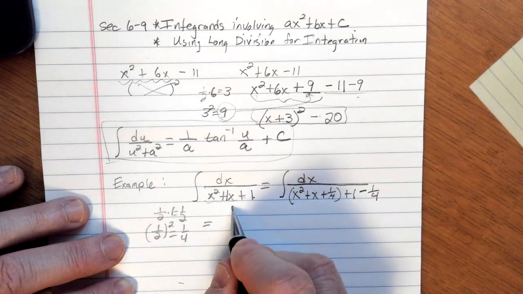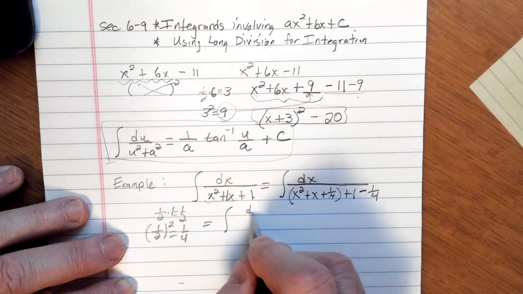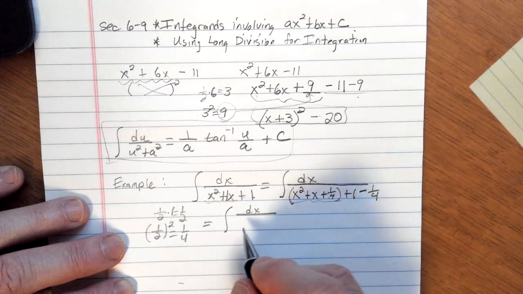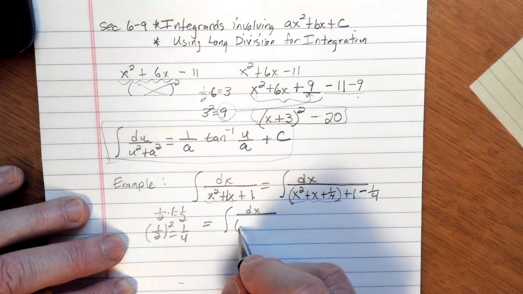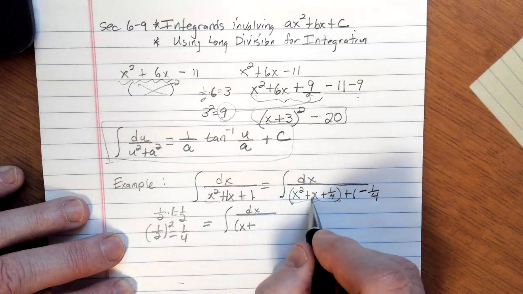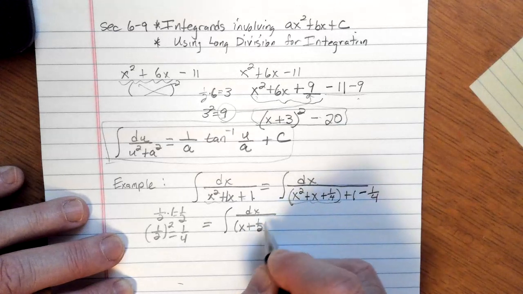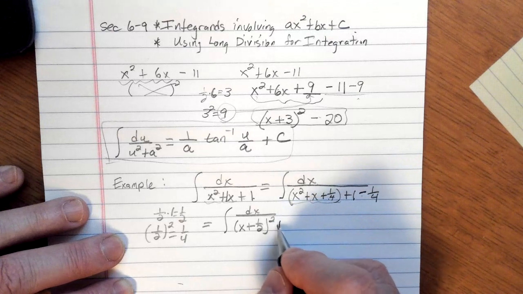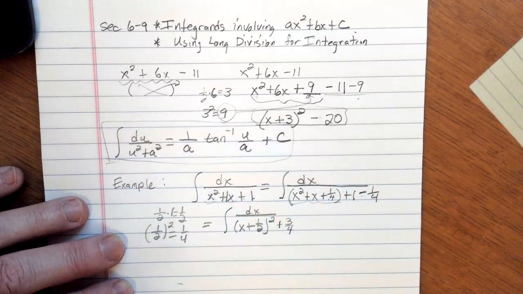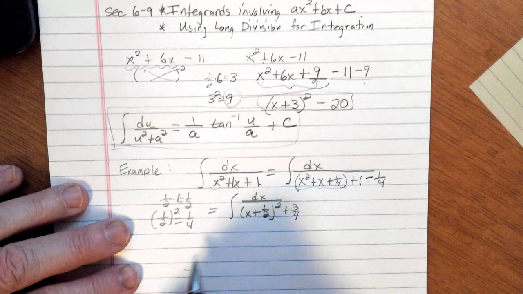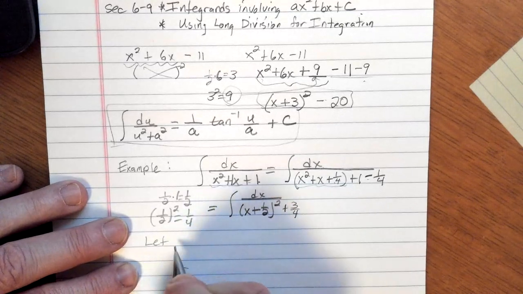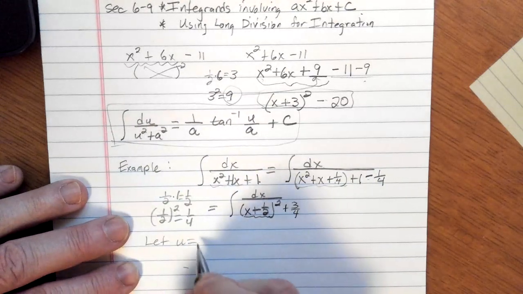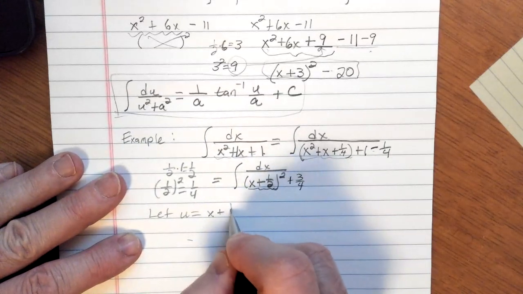So now this can be written as the integral of dx over this part right here is my trinomial perfect square. It can be written as x plus half of this term, 1/2, squared, and then 1 minus 1/4 is 3/4. Once you have this, the key is let u equal this part right in here. So u is going to equal x plus 1/2.